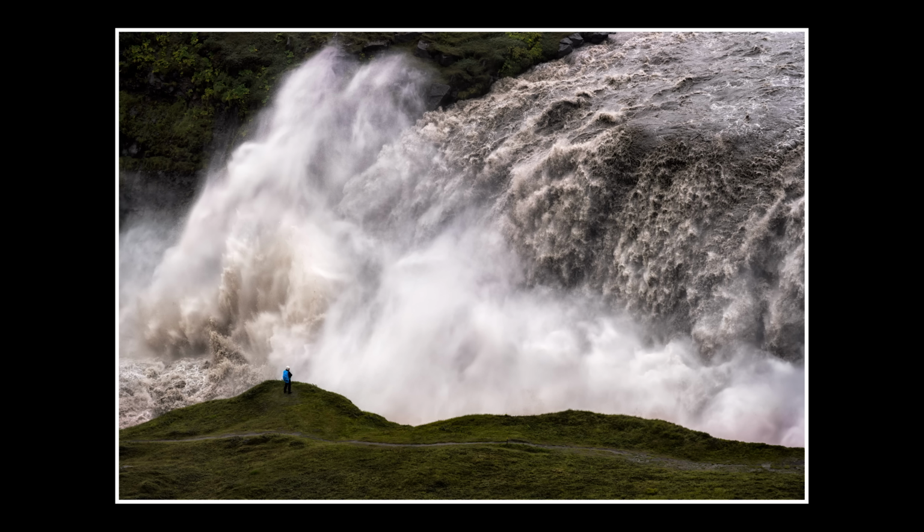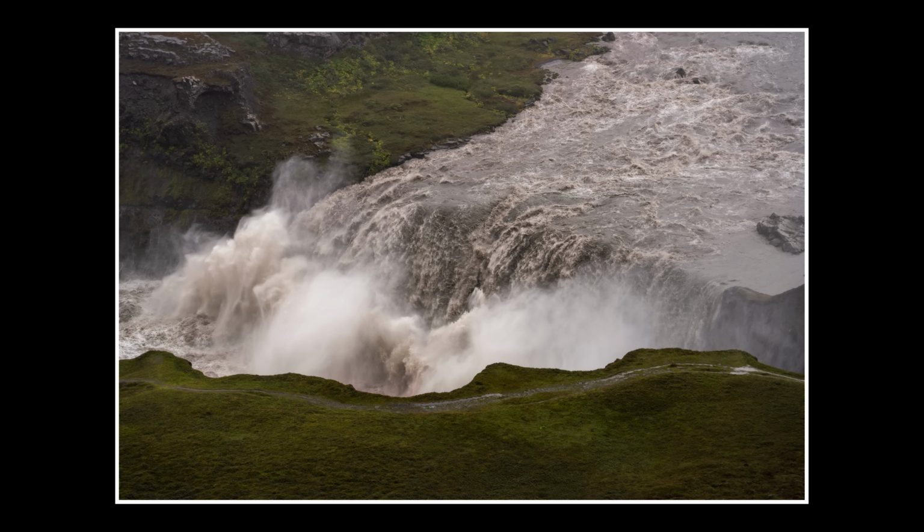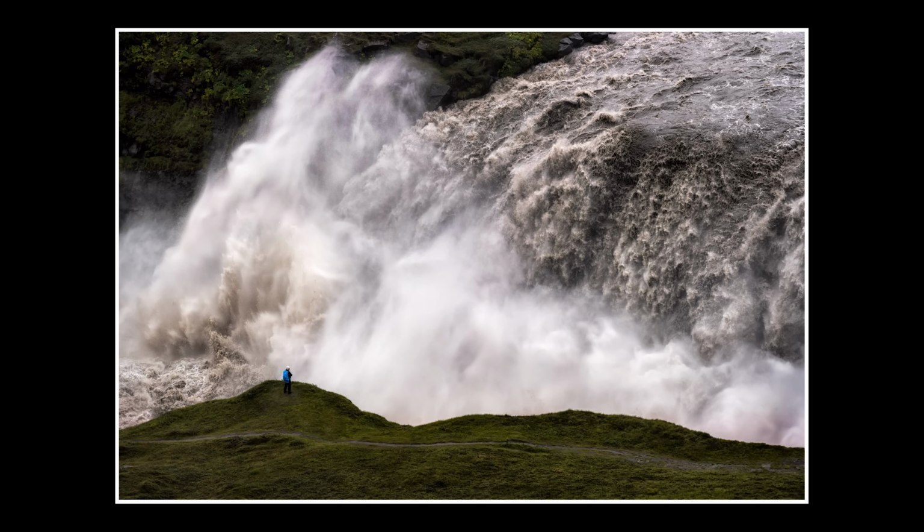One of my favorite examples is this, where I left out the right side of the waterfall so you do not know how far it extends to the right. And as you can see, it gives a sense that it is way bigger than it really is.